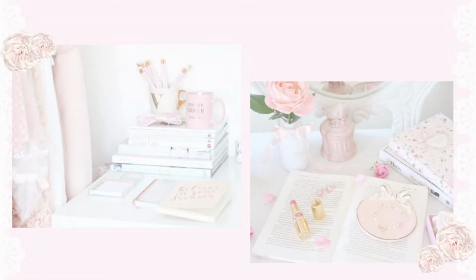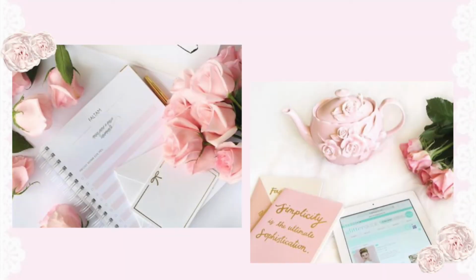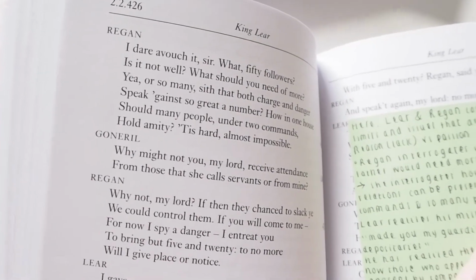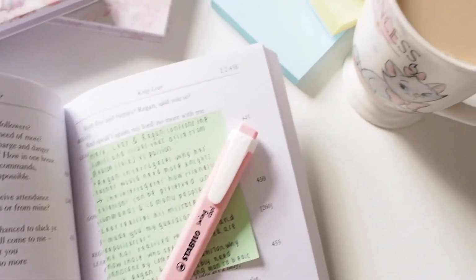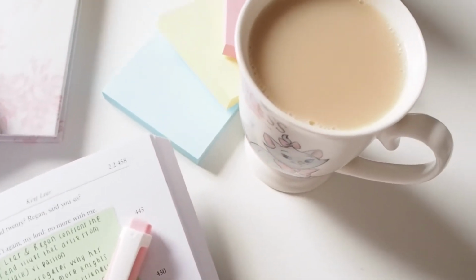So after revision, I usually have some sort of text to read, or annotate, or analyse. So at the moment, I'm reading King Lear for one of my modules. It's a Shakespeare in Depth module, which is something that I really am interested in. I love Renaissance literature.